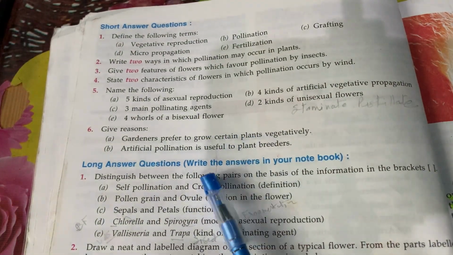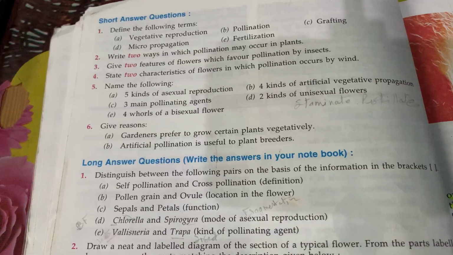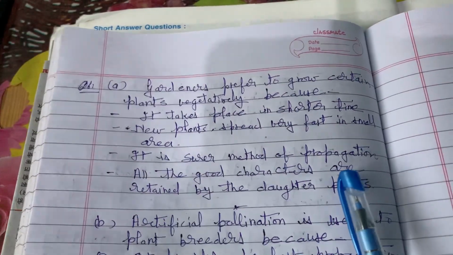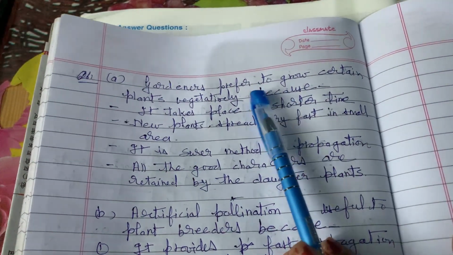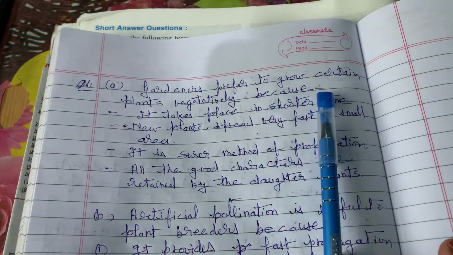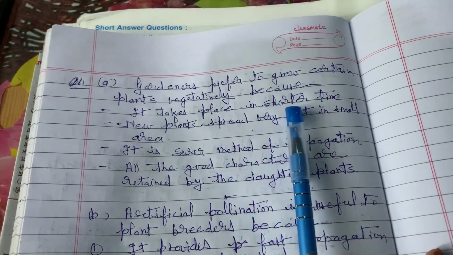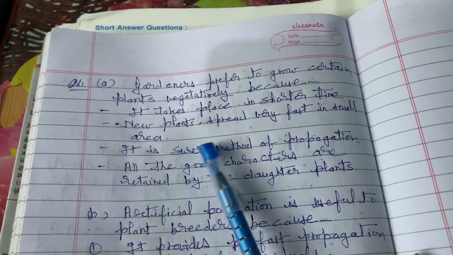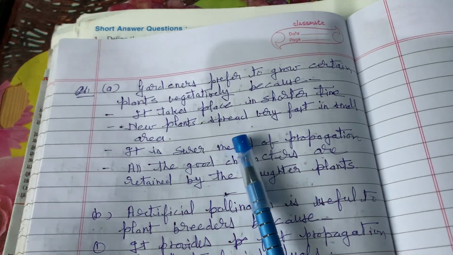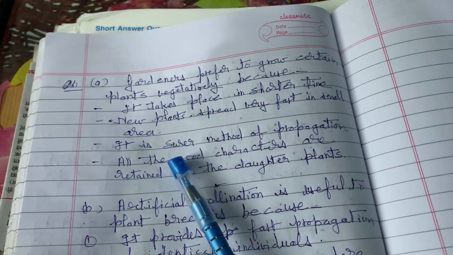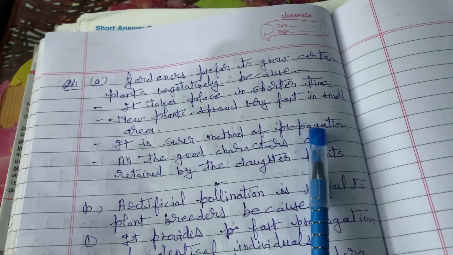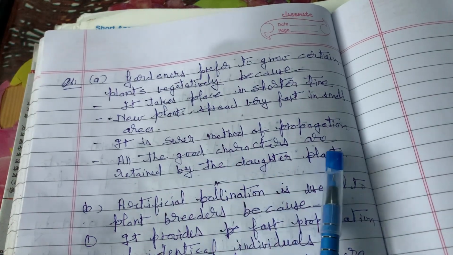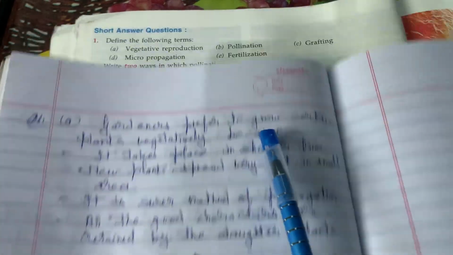Now give reasons why gardeners prefer to grow certain plants vegetatively. Because it takes place in a shorter time. New plants spread very fast in a small area. New plants means the newly developed plants, and it is the surer method of propagation, and all the good characters are retained by the daughter plants.